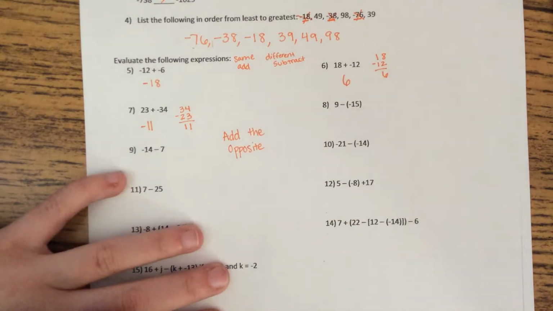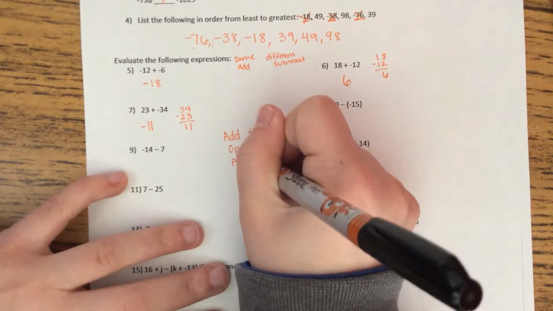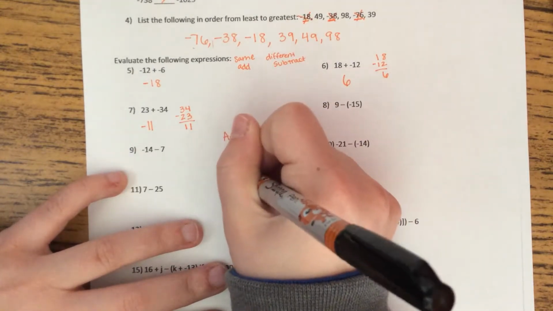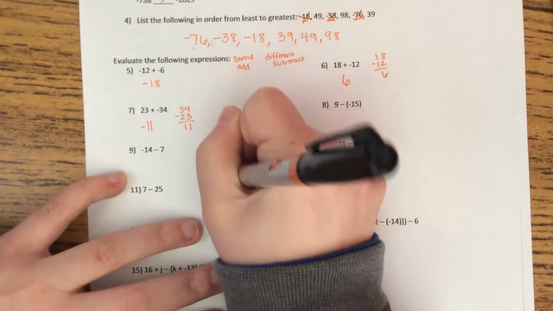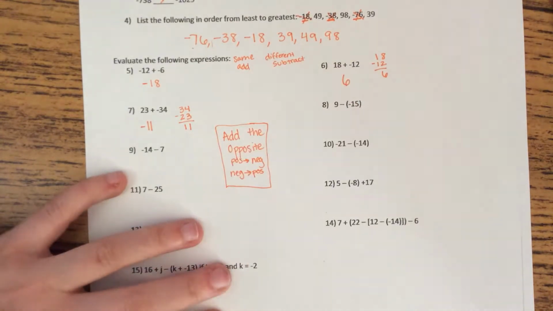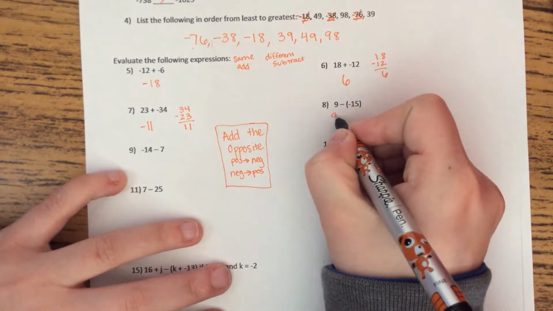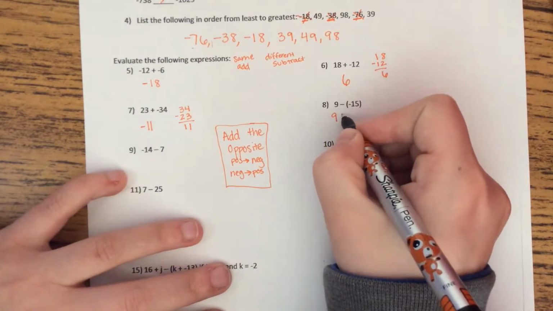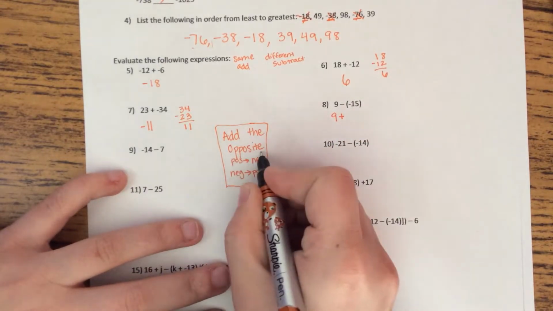Okay, what opposite means is it's going to go from either a positive to a negative or a negative to a positive. So that's my mental note to help me remember what I'm going to be doing here. So I'm going to keep this 9. That's my starting point. I'm going to change the subtracting to adding. And then before I write the next number, I'm going to think opposite.